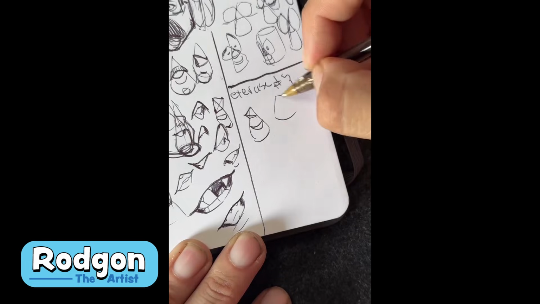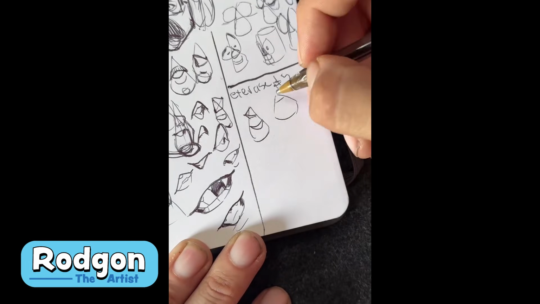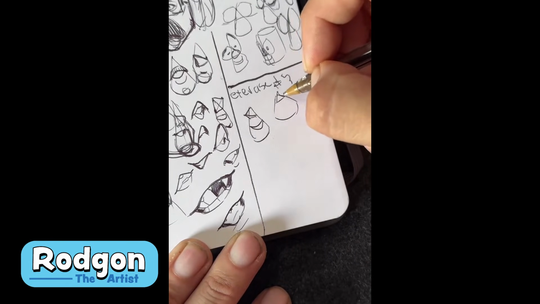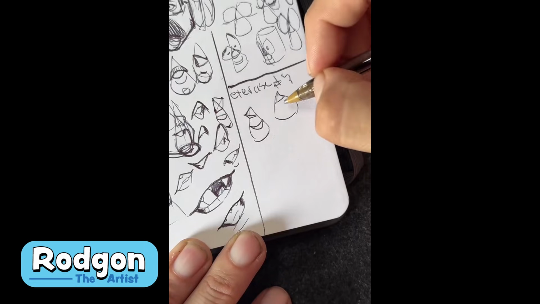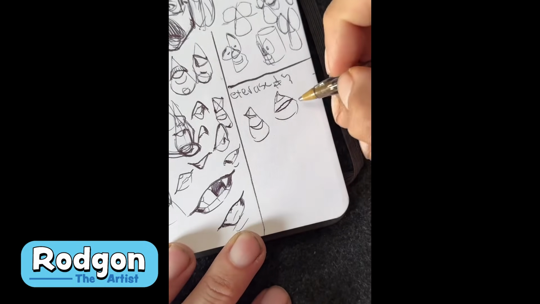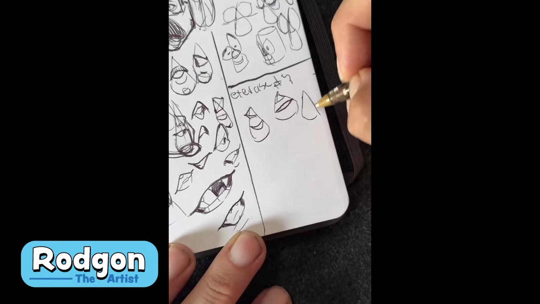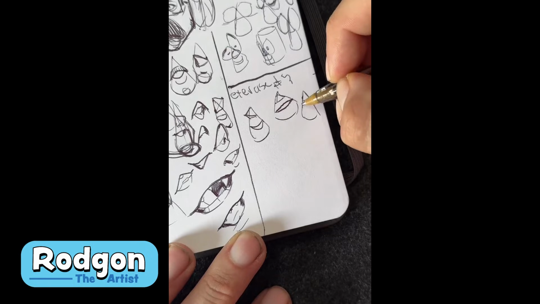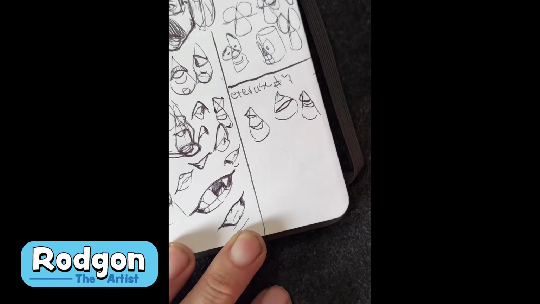You're going to draw a teardrop, you're going to do a triangle, you're going to decide a direction for your nose, connect it like a little pyramid, and you're going to draw a mouth going across your shapes. This is going to be exercise number 3, and it's going to help you understand that relationship between your nose and your mouth a lot more.